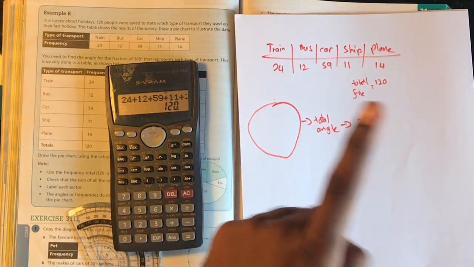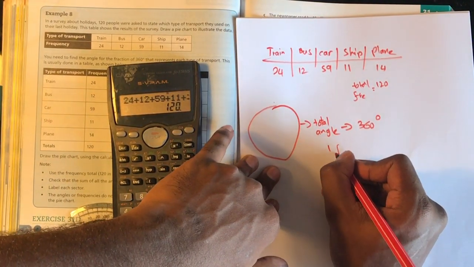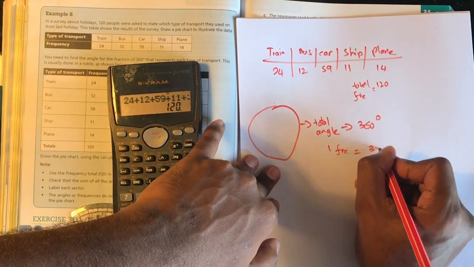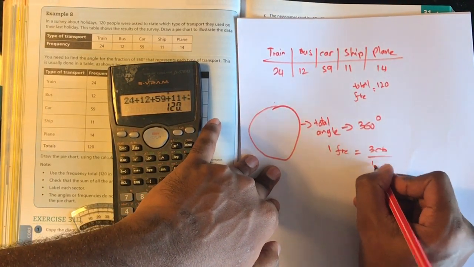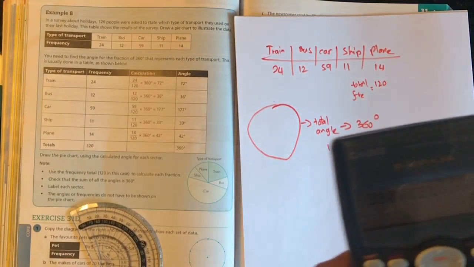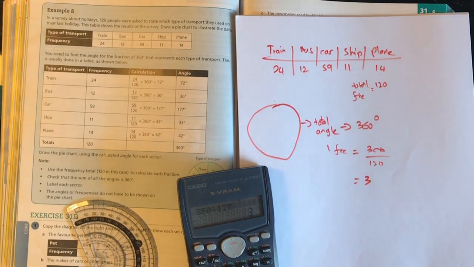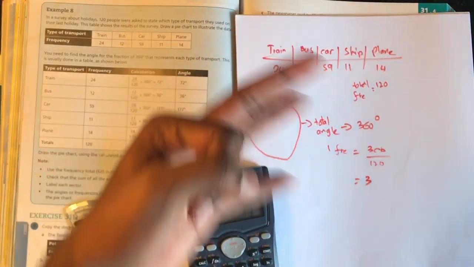I need to know how many degrees one frequency takes, then I can compute easily. I repeat again, how many degrees does one frequency take? To do that I write 360 divided by 120. So 360 divided by 120, I get 3. That means one frequency is equivalent to 3 degrees.